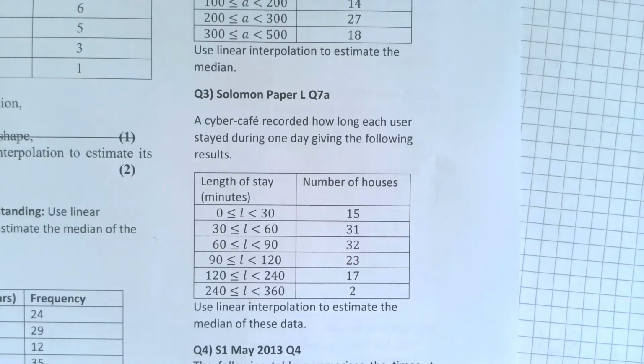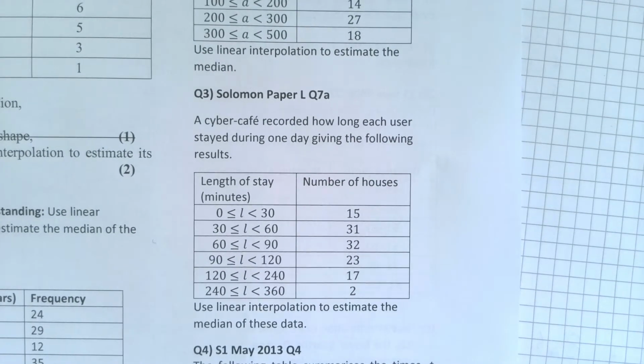Anyway, linear interpolation, the technique to estimate the median by effectively doing a bit of proportional reasoning, really. First of all, for this question, noticing that my ranges go up to and including the upper and lower points, meaning I don't need to do any adjustment to these ranges.